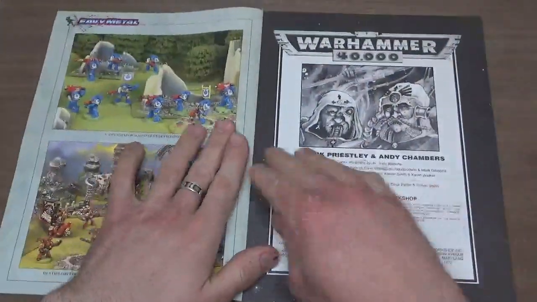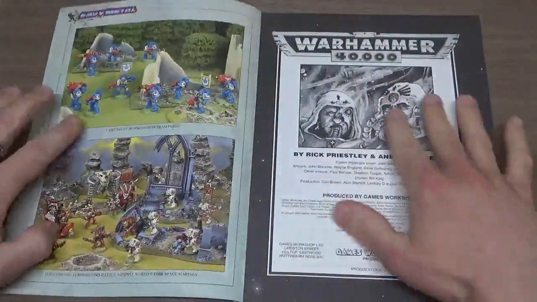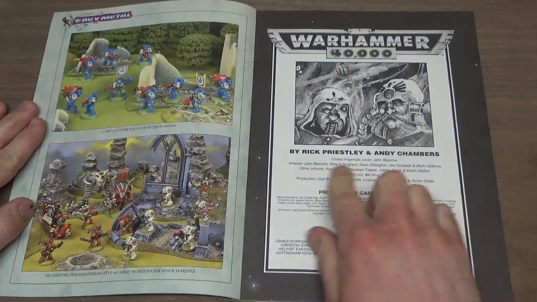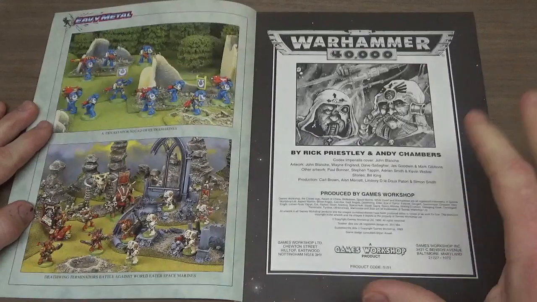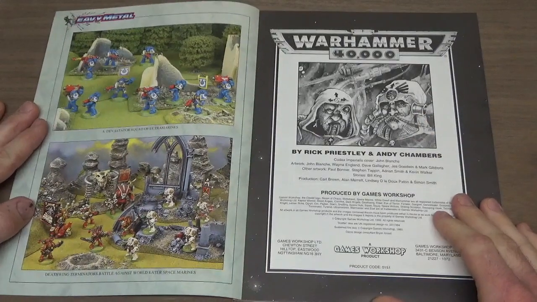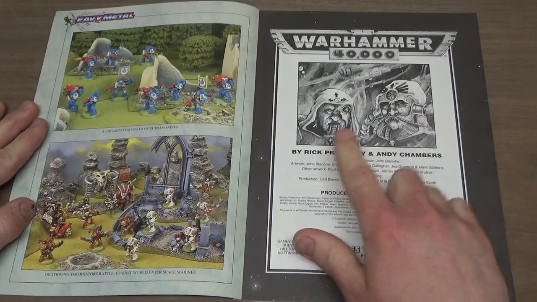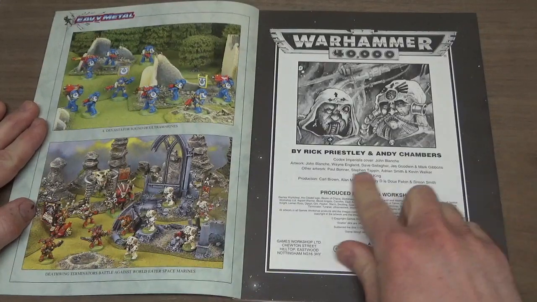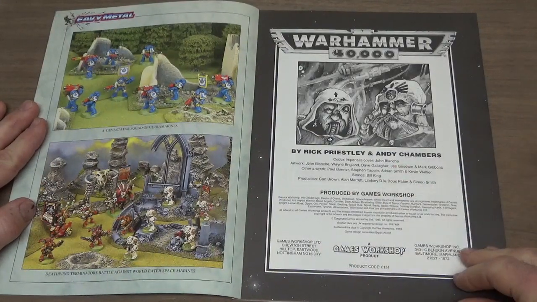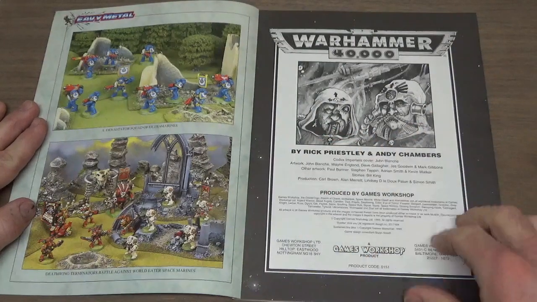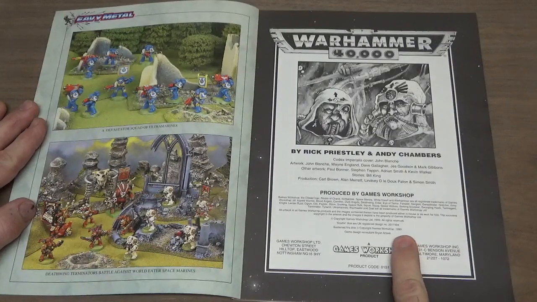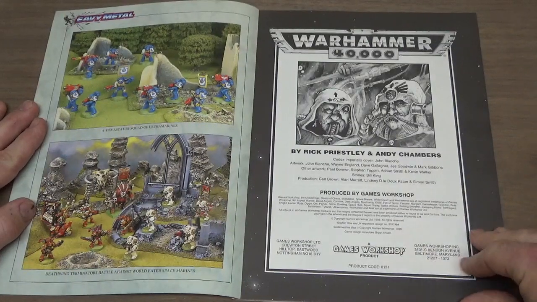So as usual, the first page is the one we really want to pay attention to, because this is all the credits. So again, Rick Priestley and Andy Chambers, these are the guys who wrote the original rules for, well, at least 2nd edition, Rick Priestley being, in my opinion, the father of Warhammer. We've got, of course, John Blanche as the lead art. There's some of his cool art right there. And we're going to look here at 1993 is our copyright date. So that's when this came out.